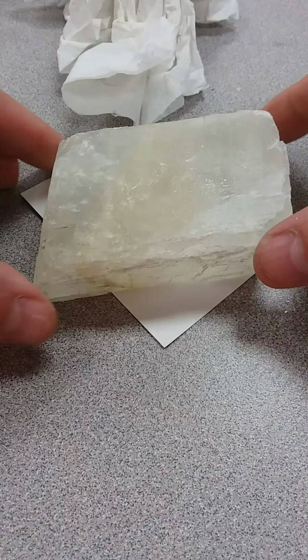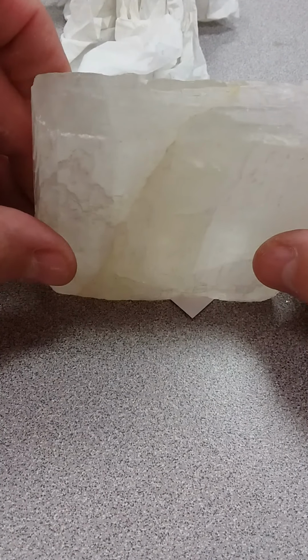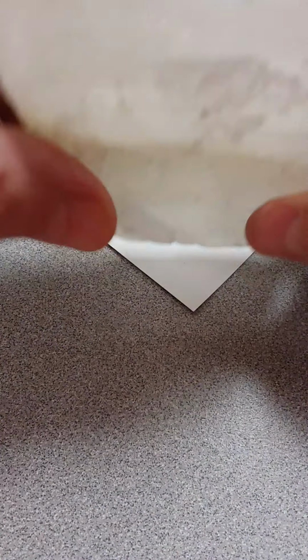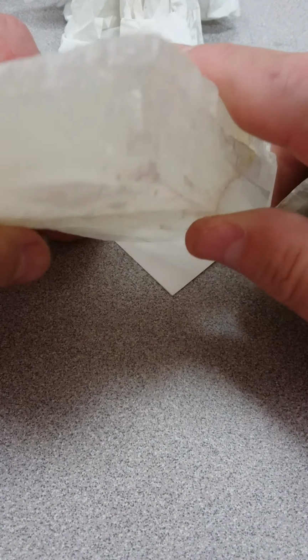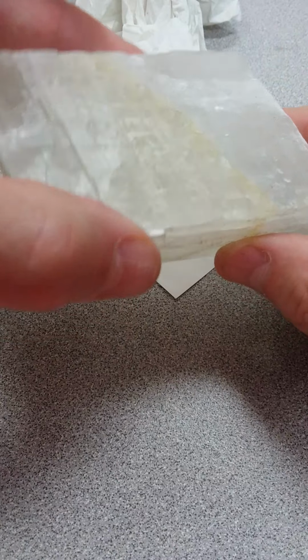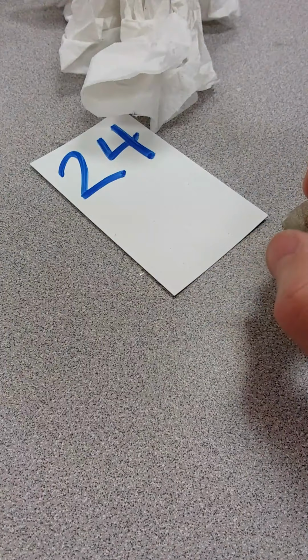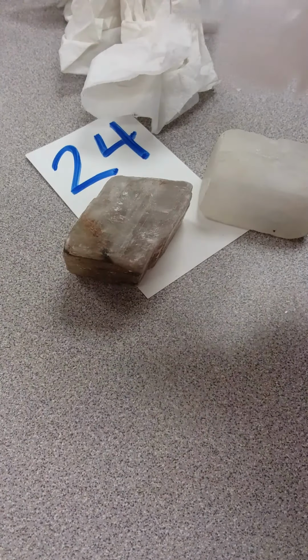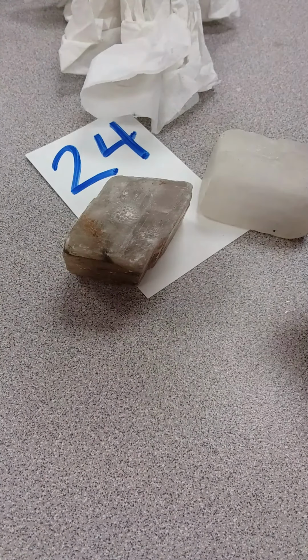Here's a larger sample. You see perfect cleavage on that face. We're going to see perfect cleavage on that face, and then we'll see perfect cleavage on the big flat part. The sample reacts vigorously to hydrochloric acid. We'll stop this for part 1, and I'll do a part 2.